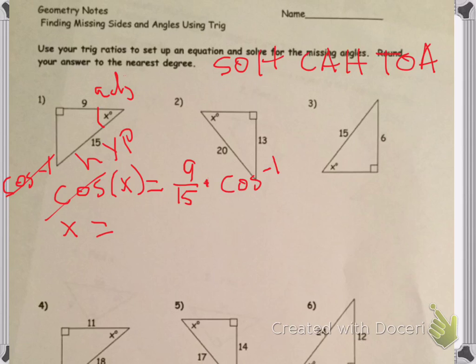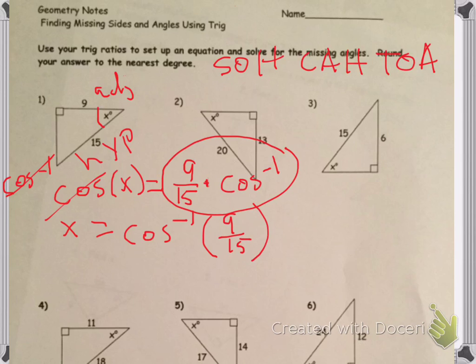Okay, and then I rewrite this right side here. And the way I can write it is cosine to the -1 power, parentheses, 9 over 15.